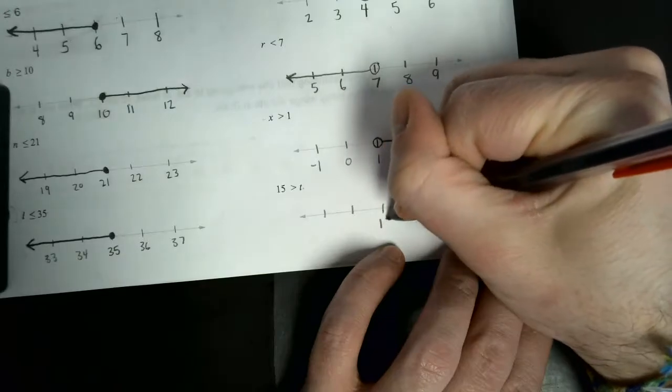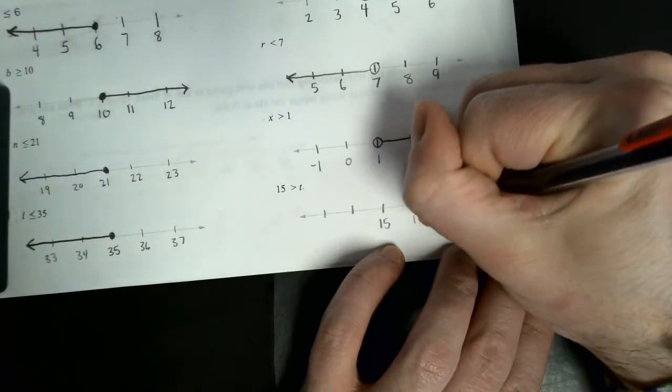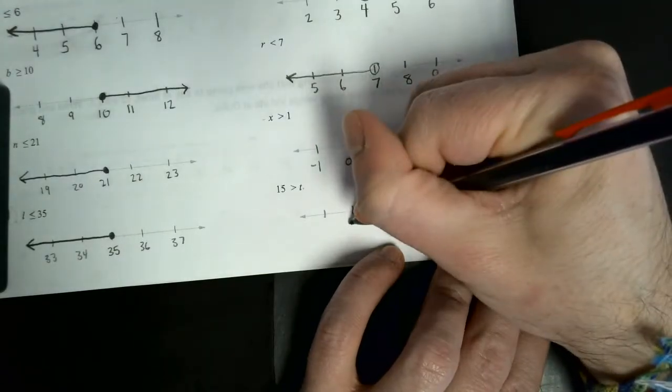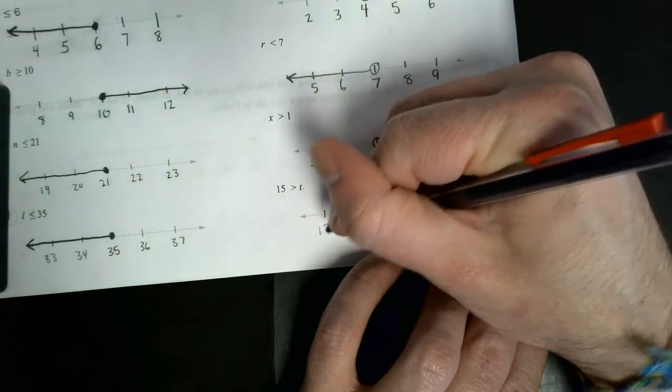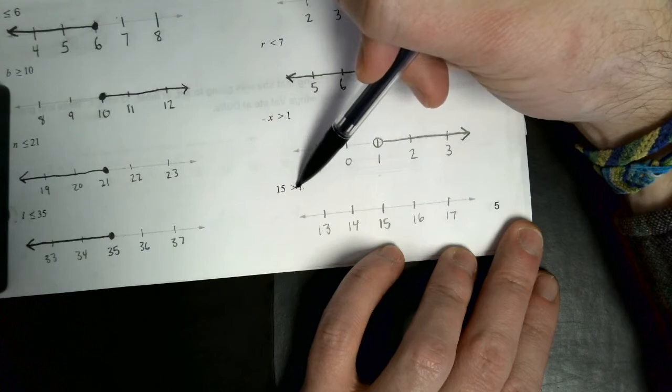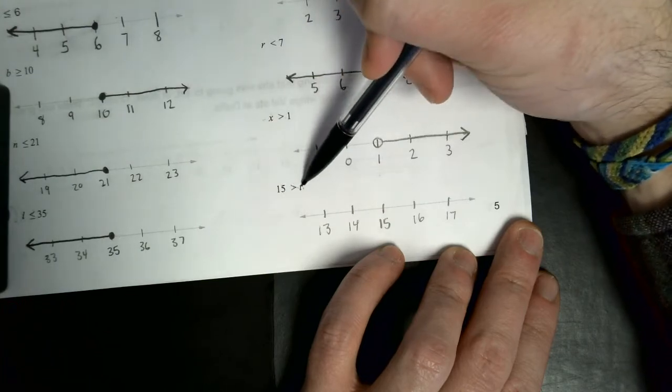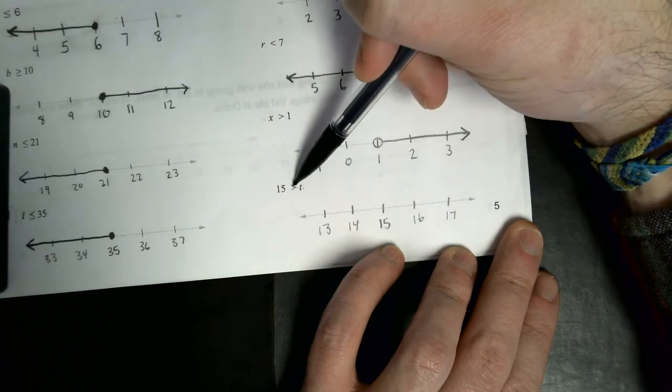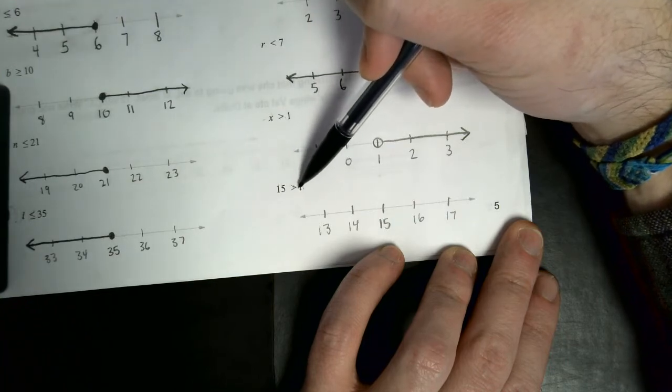15 is going to go right in the middle. 16, 17. All right. This will be 14 and 13. Let's read this a couple times to see if we understand what it means. This does not look like an L, so it would be the greater than. 15 is greater than T. 15 has to be greater than T.